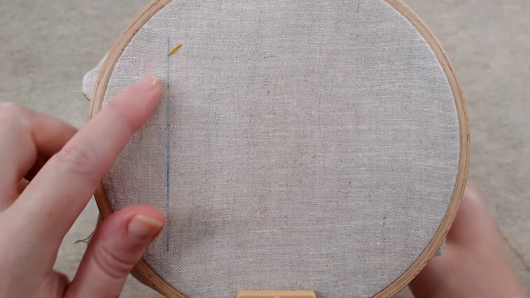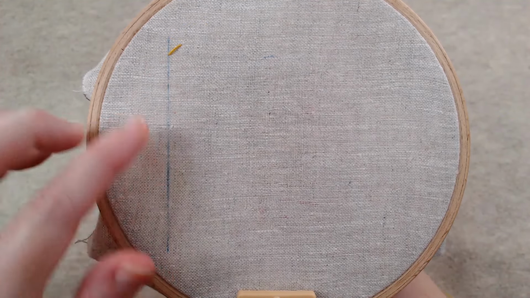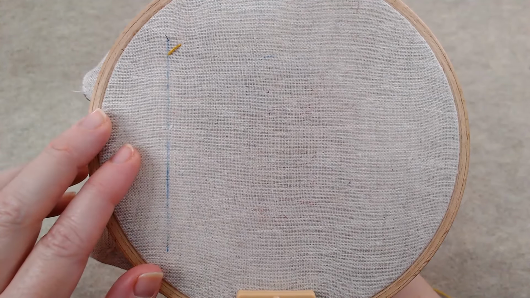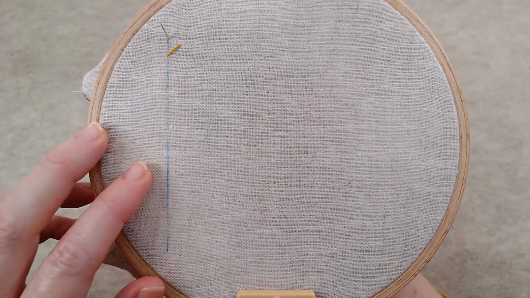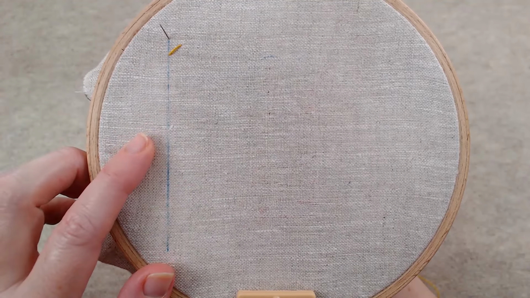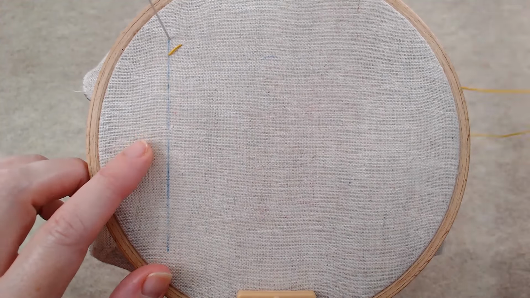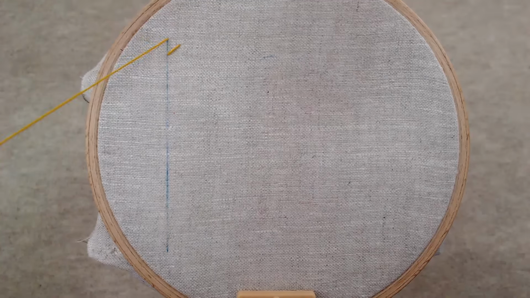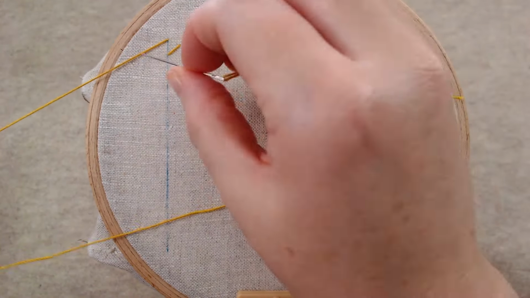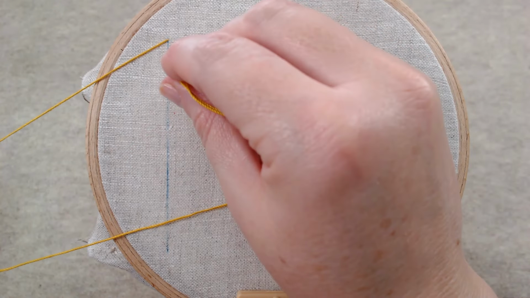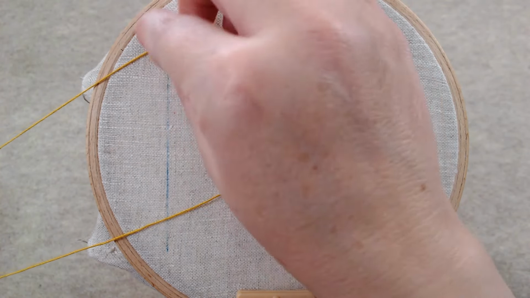Now I want to hop across back onto my centre line, lined up kind of with the top of that diagonal stitch. You can go a little bit higher if you want to. This is just the starting point of this stitch, and pull my needle through, and I'm going to take it back down at the bottom of that diagonal stitch, so our starting point where we first brought the needle through the fabric, pulling through again.